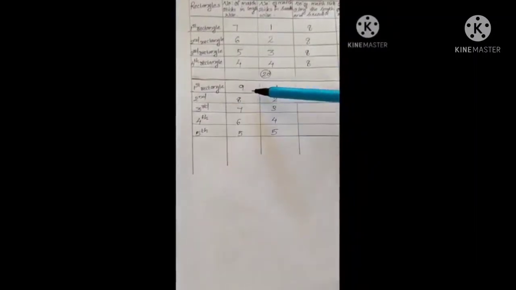Now we wrote the number of matchsticks lengthwise and breadthwise. Then can you say the number of matchsticks along the length and breadth? By adding these two numbers, we get the number of matchsticks along the length and breadth. Here 9 plus 1 equals 10. 8 plus 2 is equal to 10. In all these 5 rectangles, the number of matchsticks along the length and breadth is 10.